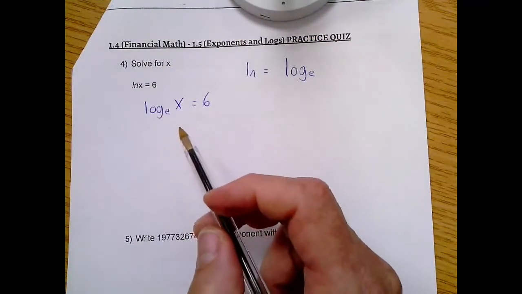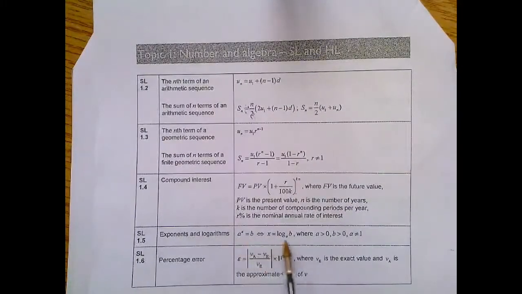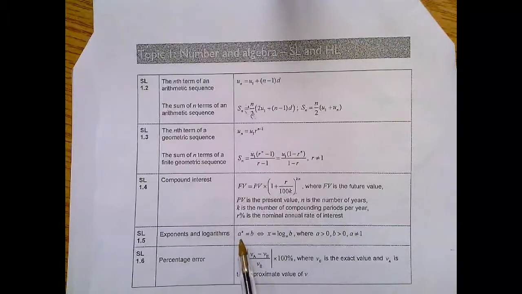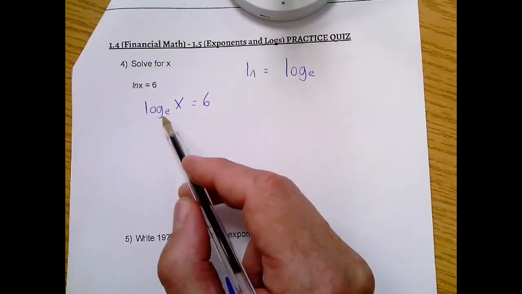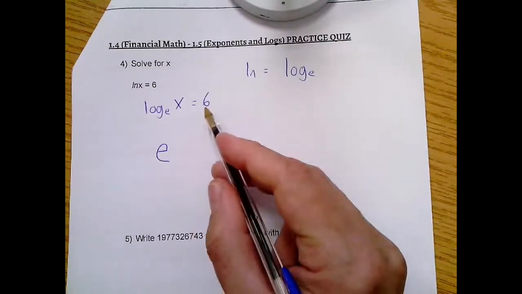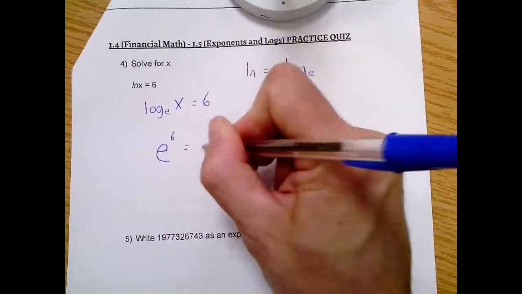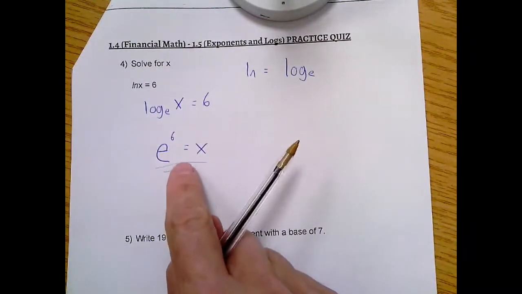And it's your lucky day, because if you look in your formula booklet right here, it just shows you the exact pattern of how to move from exponential to logarithm and logarithm to exponential. It's all right there. So long story short, log base e, that means in exponential form, my base is still e, okay, raised to the 6th power, and that will give me x. And for all intents and purposes, I'd be pretty happy with this as an answer.